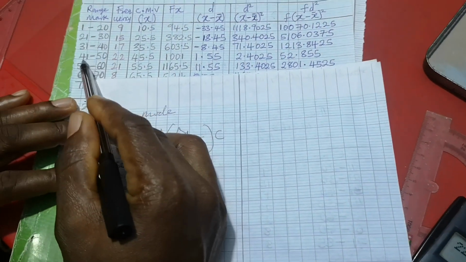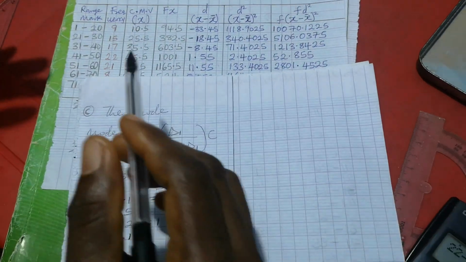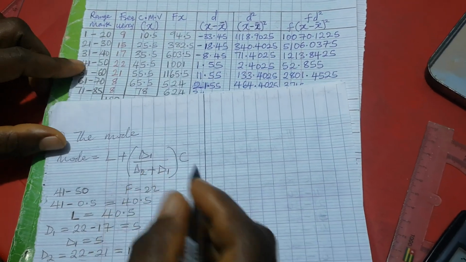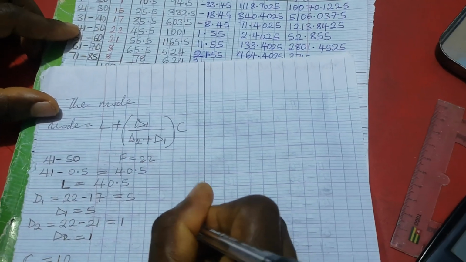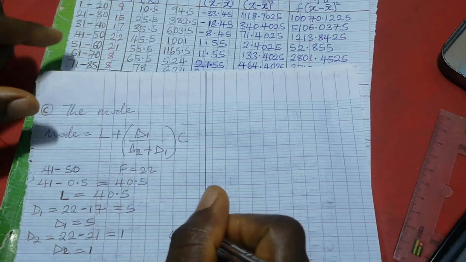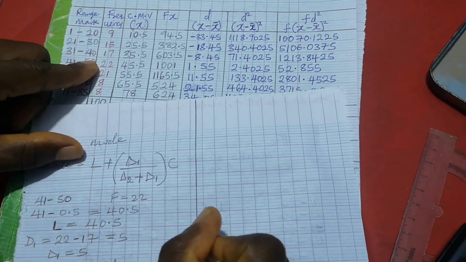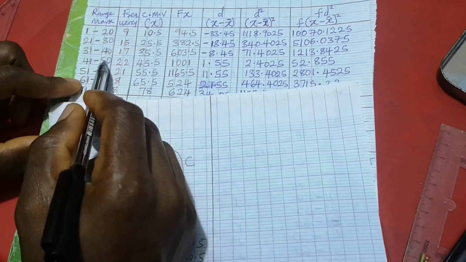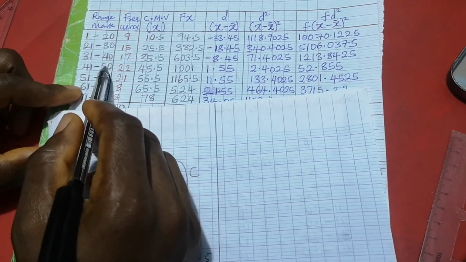If you don't want to do it by counting, the next thing you will do is to find the lower class boundary and the upper class boundary. Then you do the differences, or subtraction. Like now, the lower class boundary is 40.5, and the upper class boundary is 50.5. Because to get the upper class boundary, you add 0.5 to the upper class limit, which is 50.